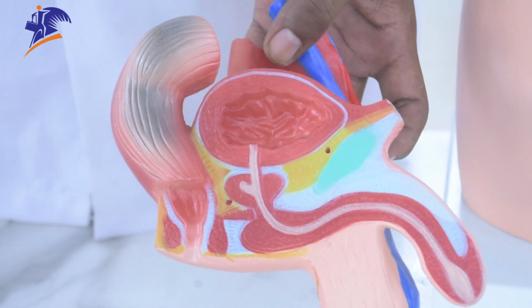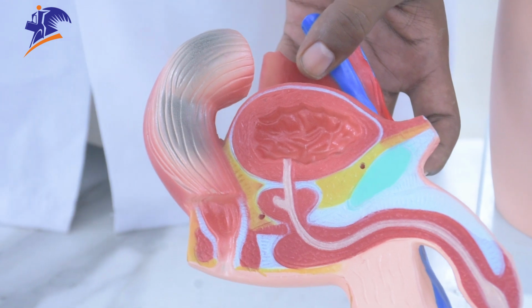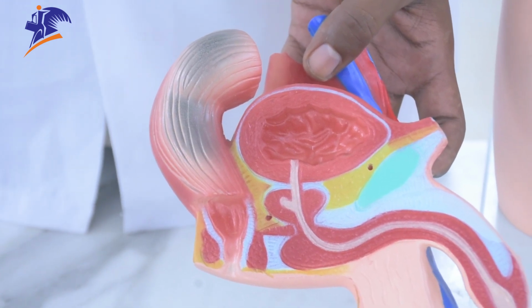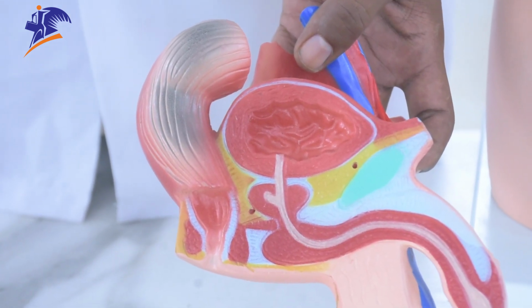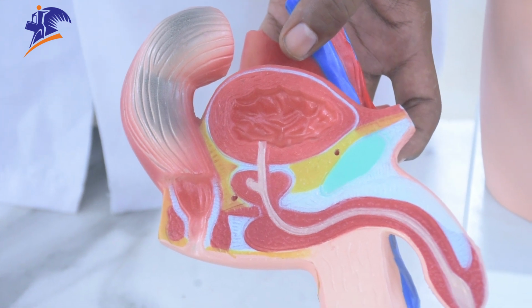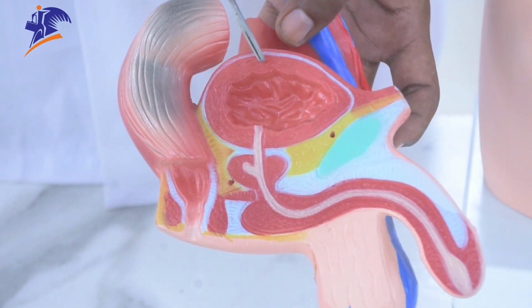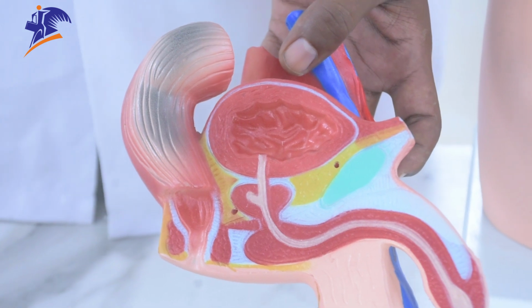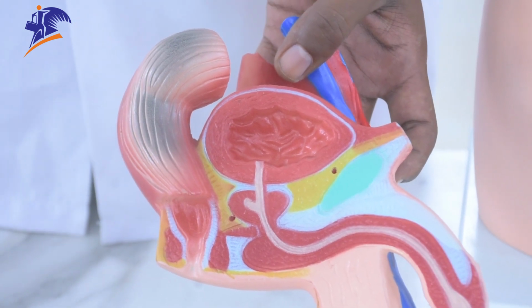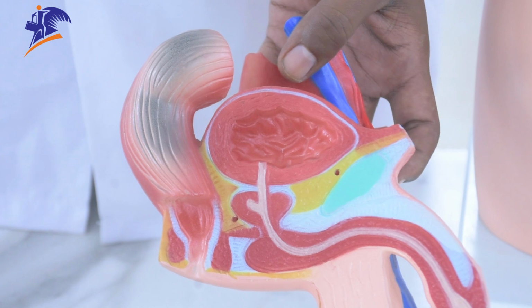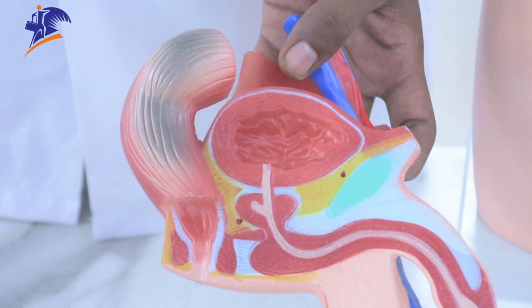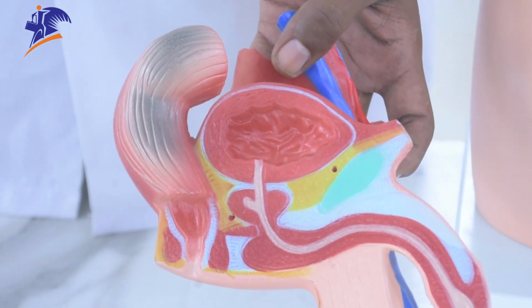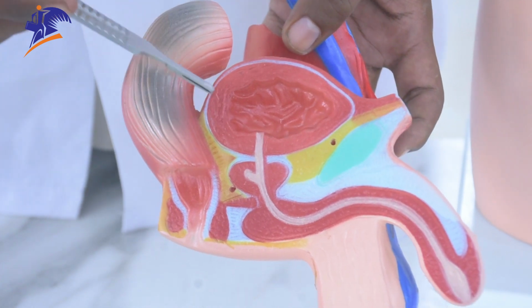Regarding the blood supply of the urinary bladder, most organs of the pelvis are supplied by branches from the internal iliac artery. Branches to the urinary bladder are the superior and inferior vesical arteries. Regarding the innervation, it has sympathetic and parasympathetic innervation.